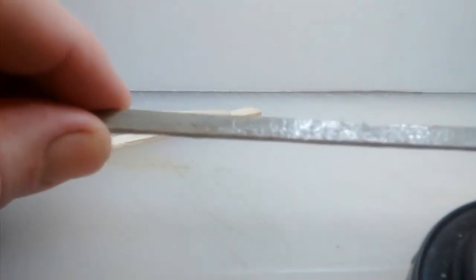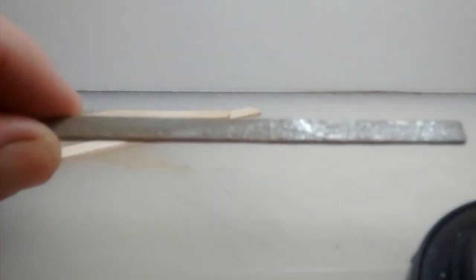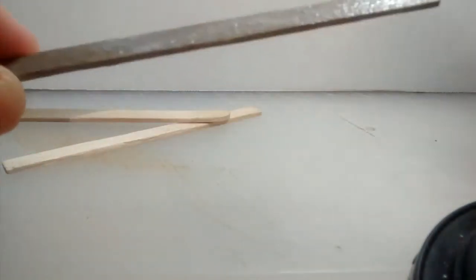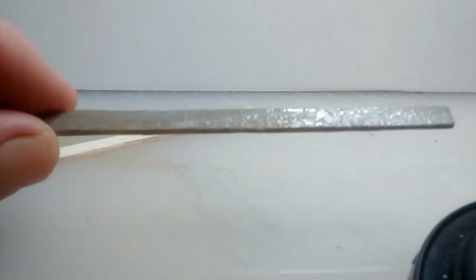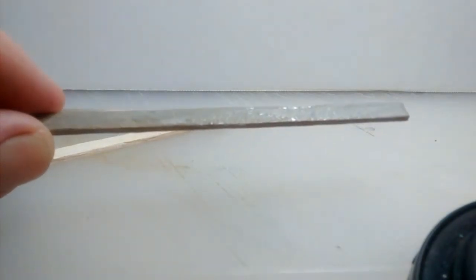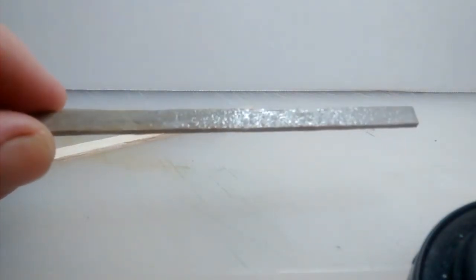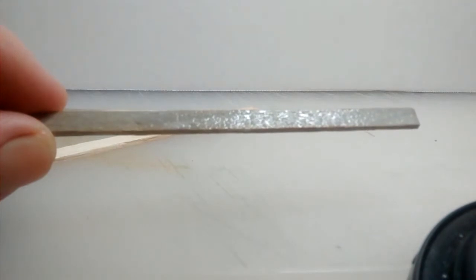Once you have the skin dried to the point where you can actually apply paint with a brush, which is what I'm going to do next, a little bit of white paint, just a little cheap acrylic craft paint, what happens is the paint will dry quicker than the glue.